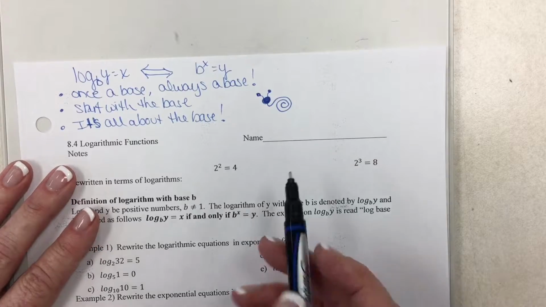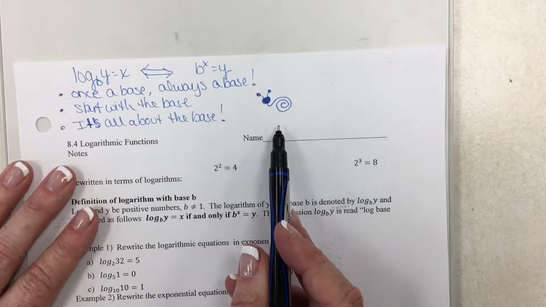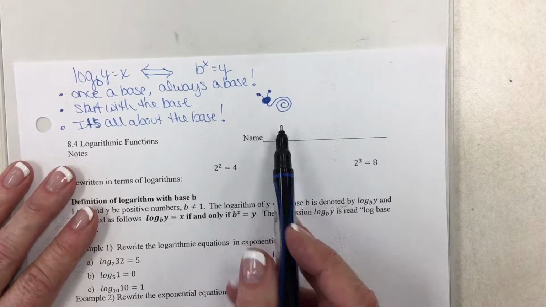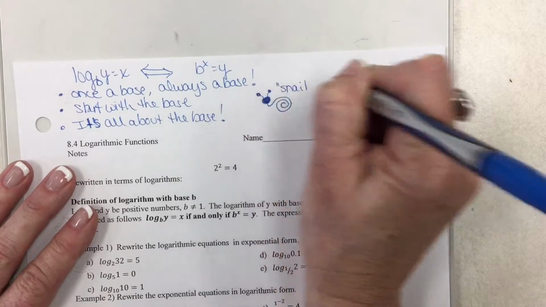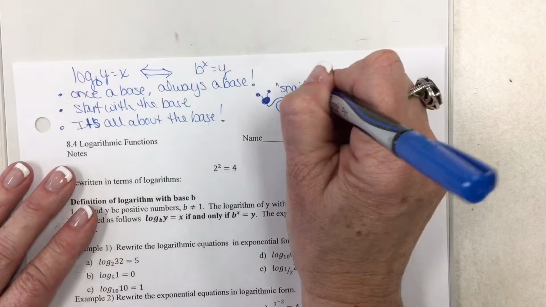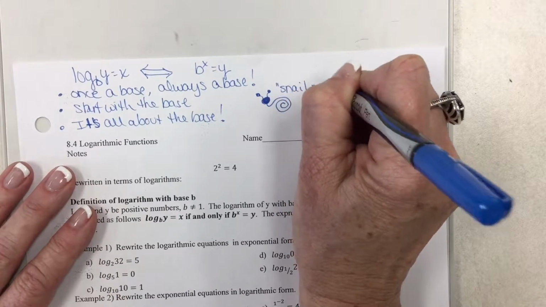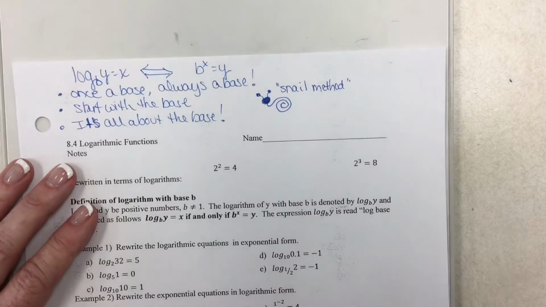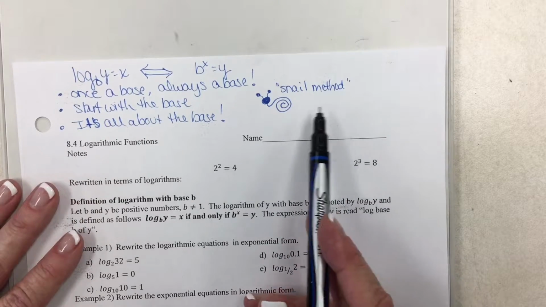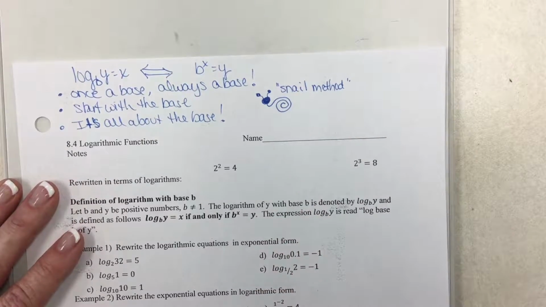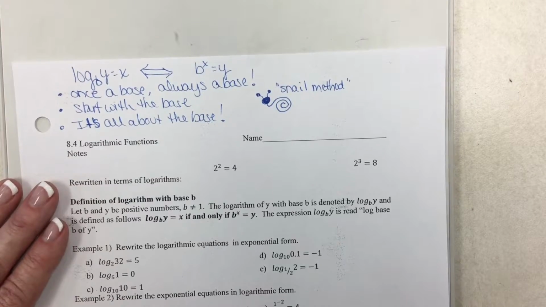Because I would literally need you to draw a snail on your paper, because we are going to discover how to rewrite using a snail method. And I really don't think that you're going to find this anywhere else, the snail method.